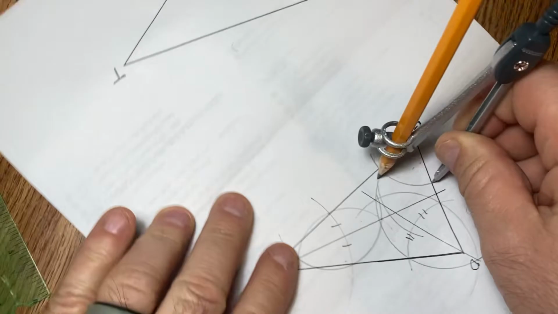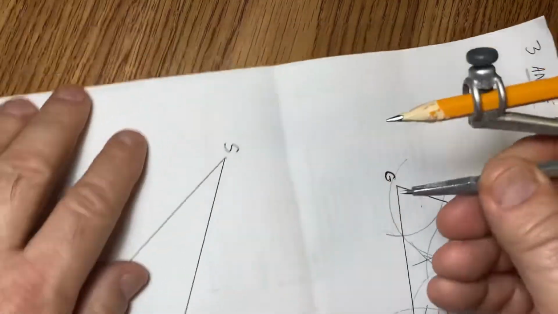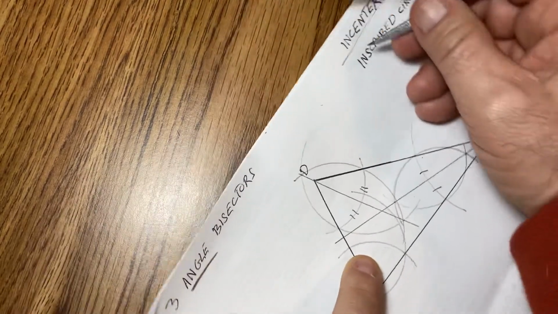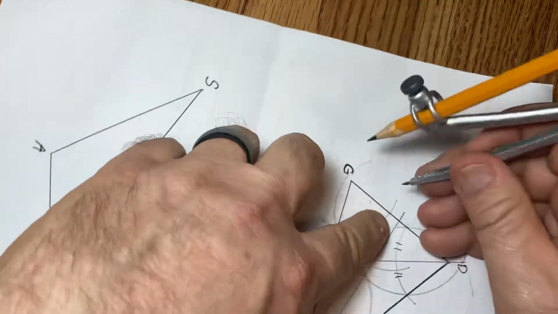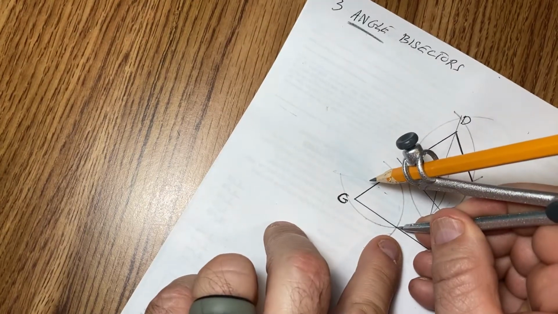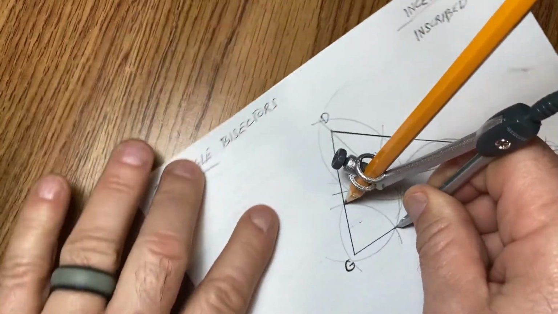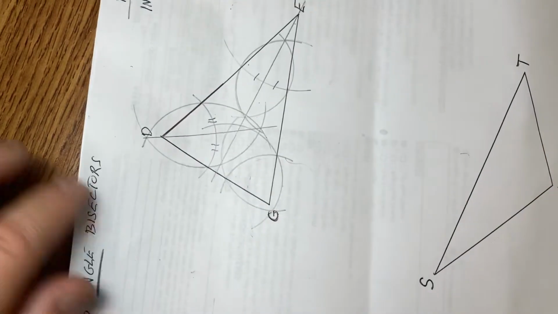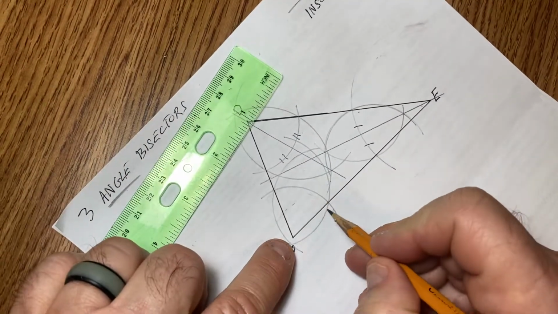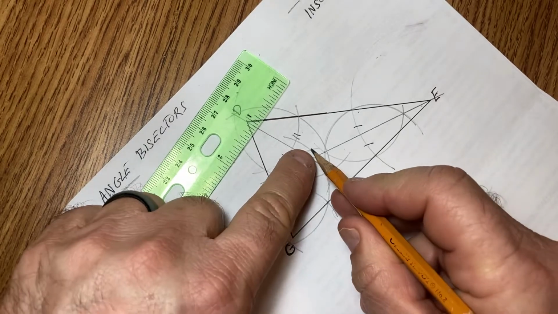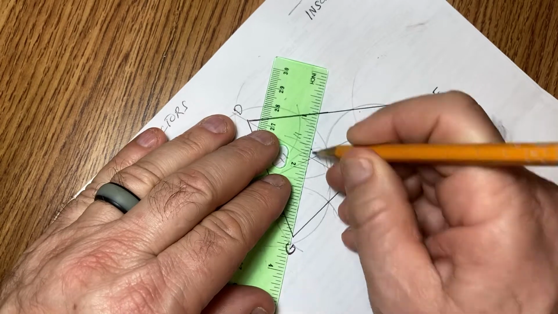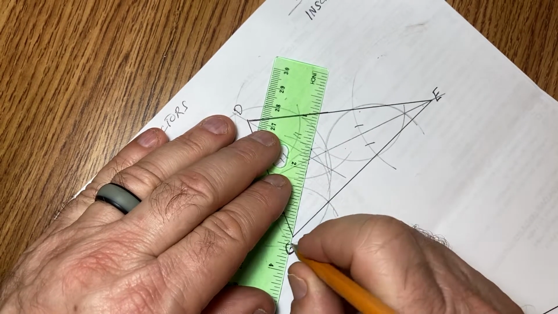So, do not change the setting of the compass. That one, go right there. That one, and now that one. Right there. And there we go. So they intersect here and right there. Should go right through angle G.